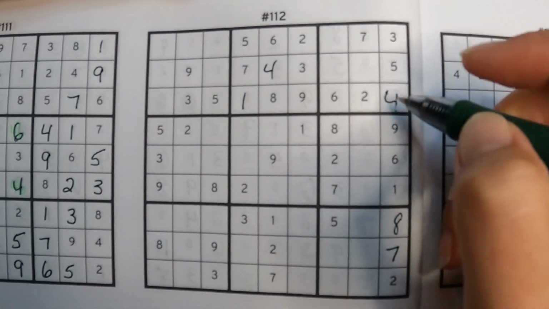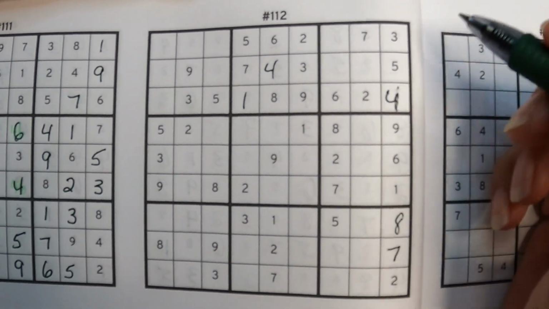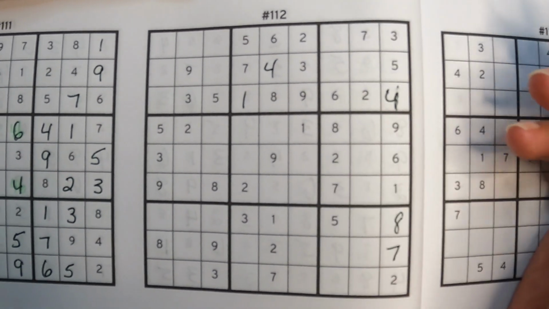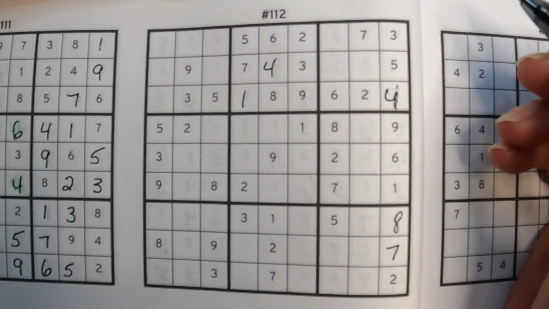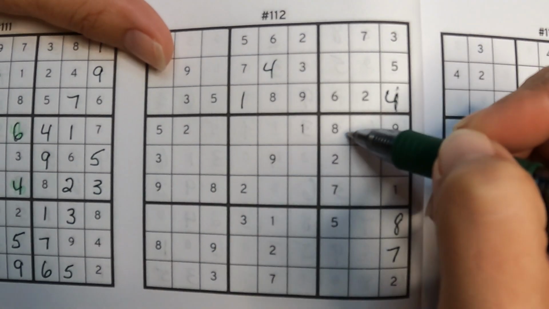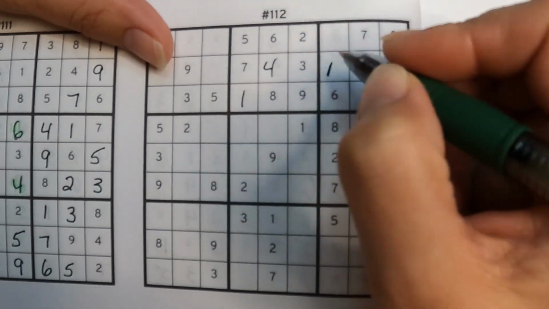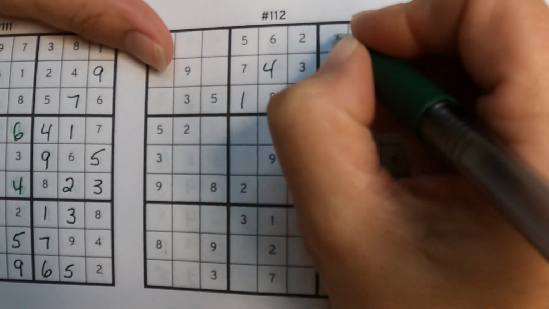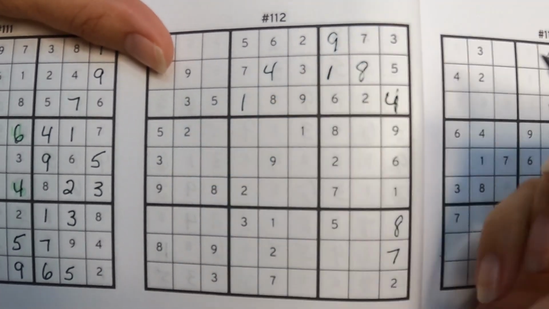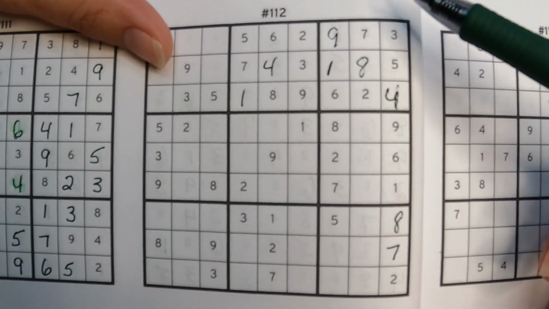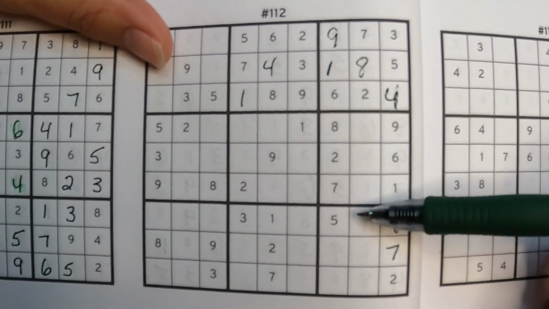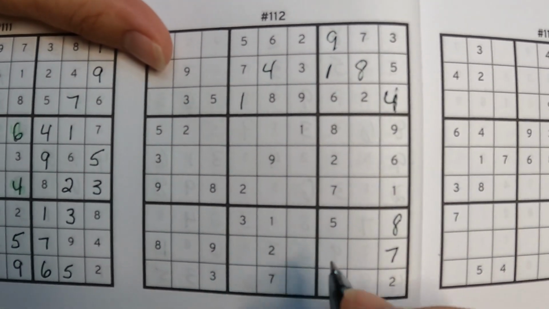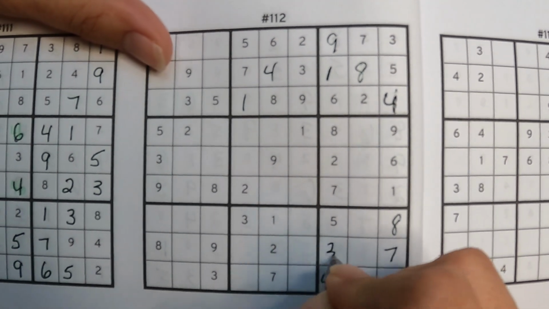For this box, looks like we're missing a 1, 8, and 9. We've got a 9 here and an 8 here, so this is our 1. That 9 means this is our 8 and our 9. For this column, we're missing a 3 and a 4. We've got a 3 here, so 4 and 3.